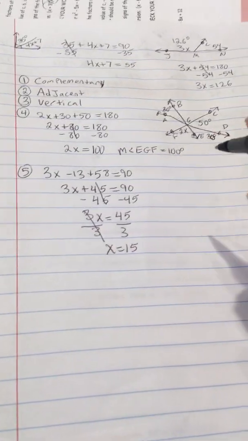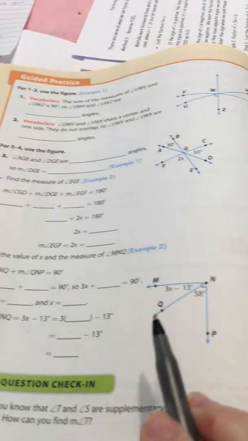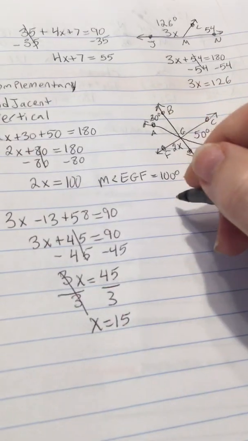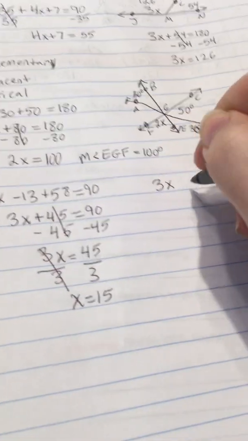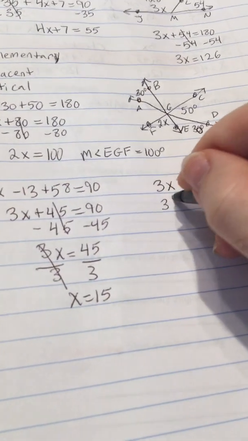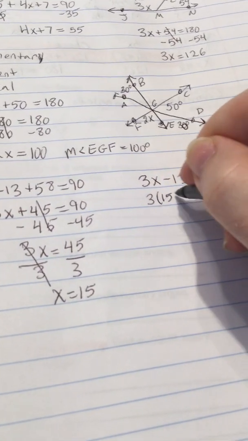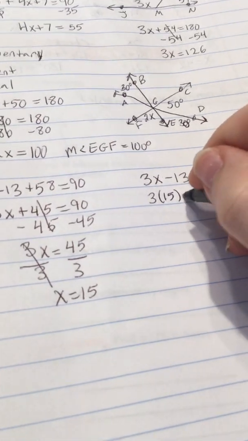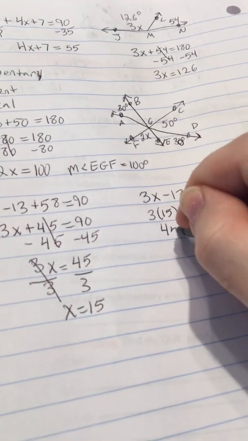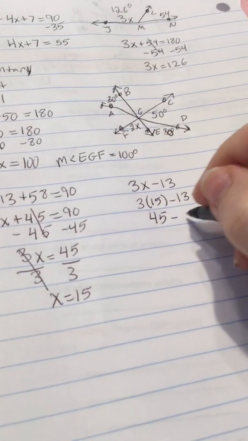Now that I know x is equal to 15, I have to find out what angle M and Q is. M and Q is our 3x minus 13. So now I have to plug in 15 where I see the x. That's going to end up giving me 45 minus 13.